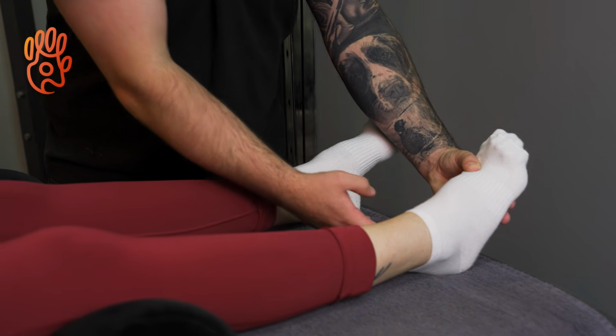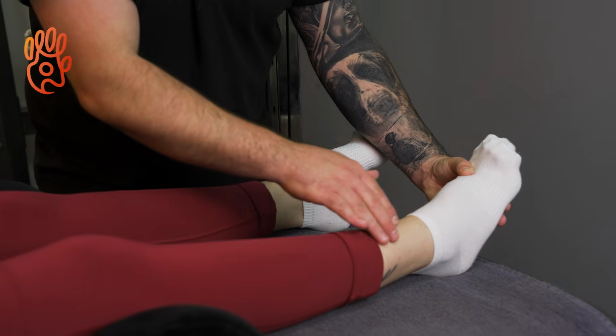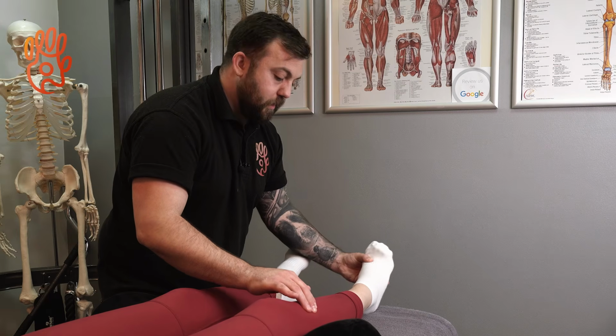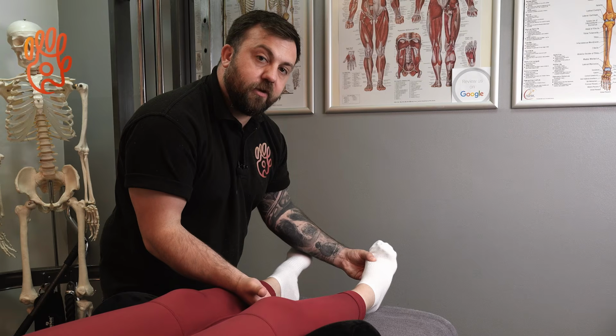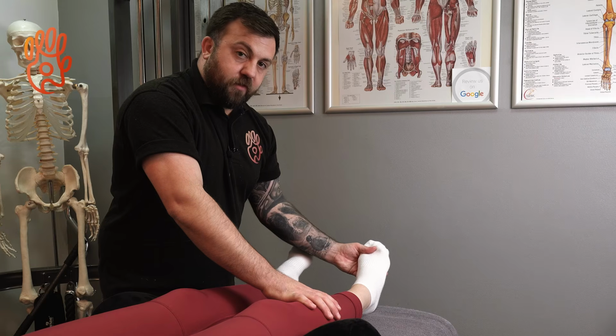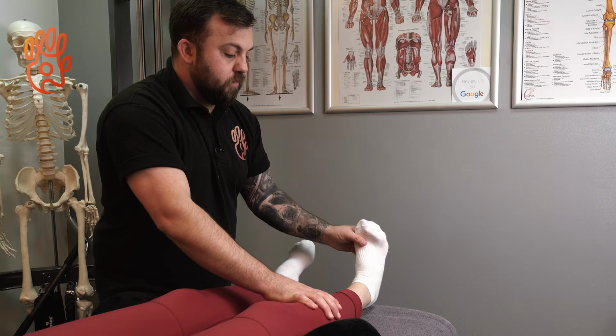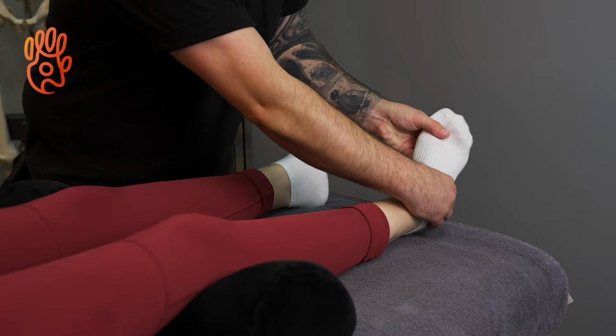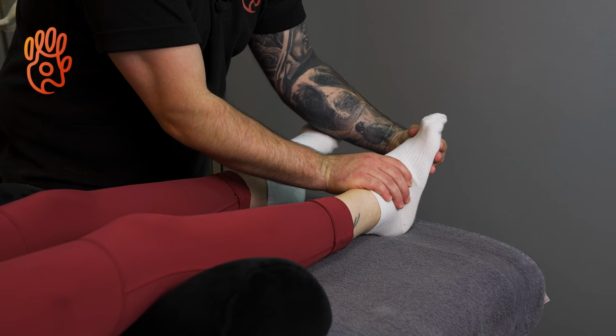Muscle-wise, you've got your tibialis anterior running up the front of the lateral aspect of the lower limb. At the back, you've got your gastrocnemius and your soleus. At the bottom of your foot, you've got your plantar fascia. Movements of the ankle include dorsiflexion, plantar flexion, inversion, and eversion.